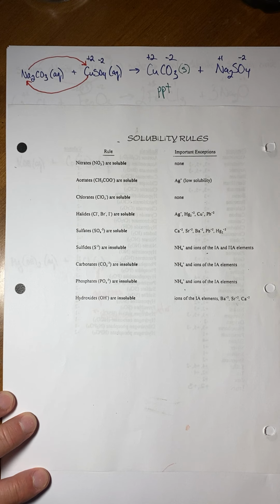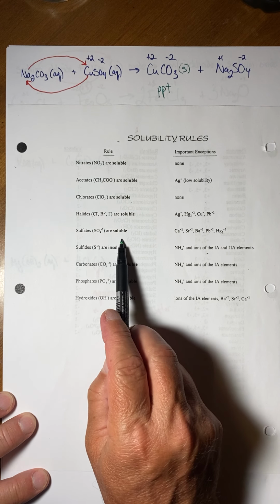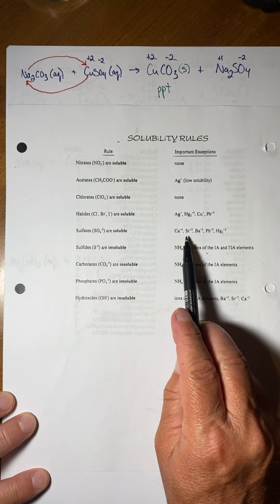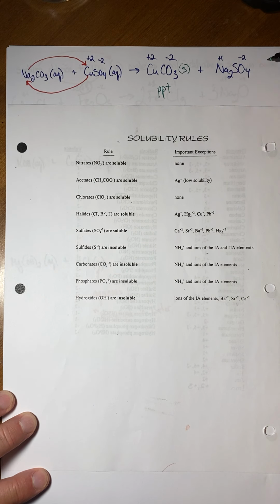So those curdles is a precipitate, okay? And then you obviously have the liquid part. So now we got to look at sodium sulfate. So sulfates are here. They are soluble. And then I just want to make sure that sodium is not an exception. It's not. So that means it will dissolve in water. So it will be AQ.